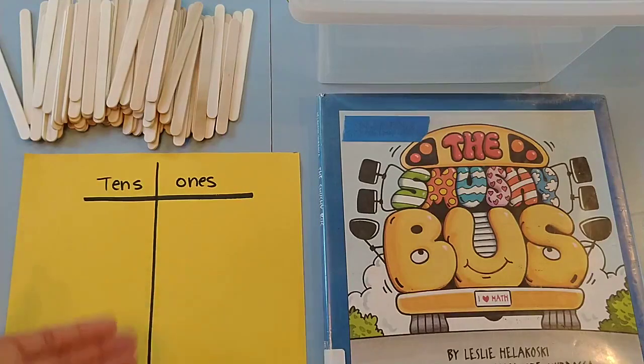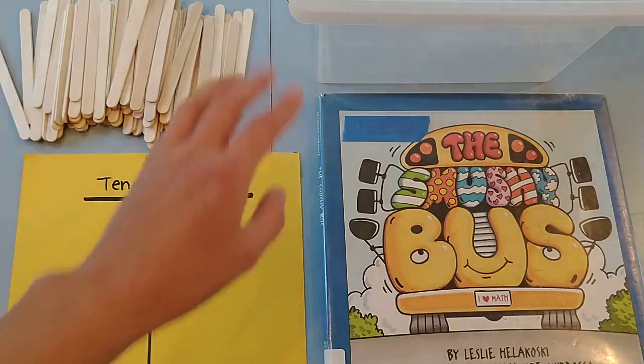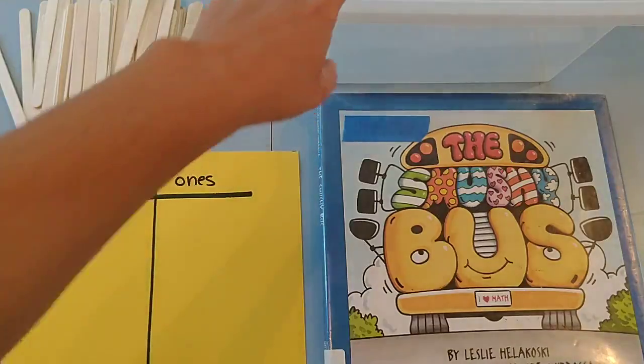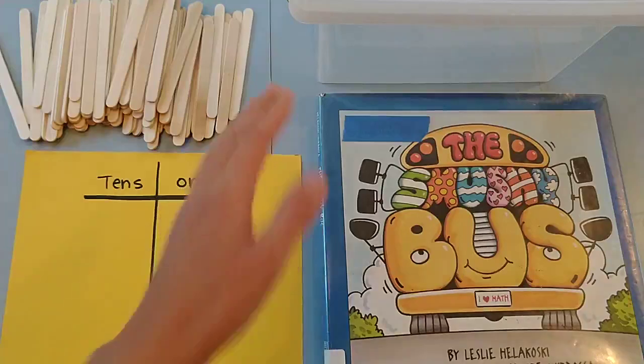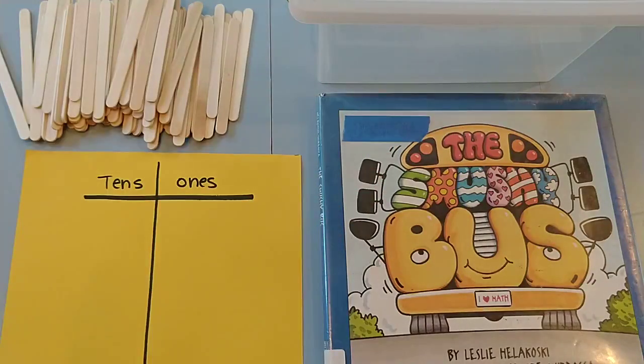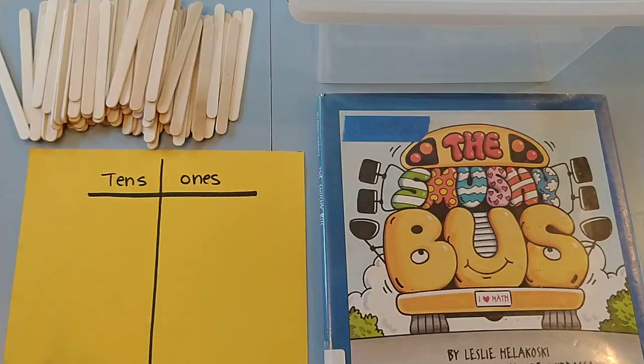And then we just go on and on, reenacting the story with however many kids are getting on, bundling them so that in the end you should have written here and in here, you should have 7 groups of 10 and 6 ones. And we should see that easily. Then we start the subtraction aspect, where we start taking them off.